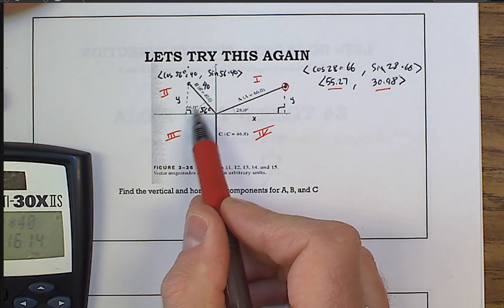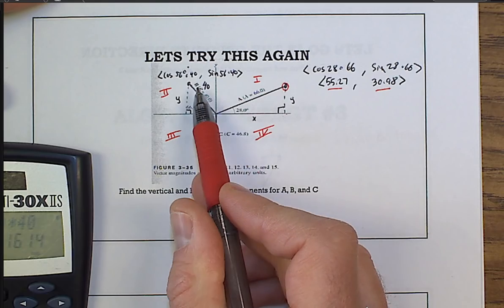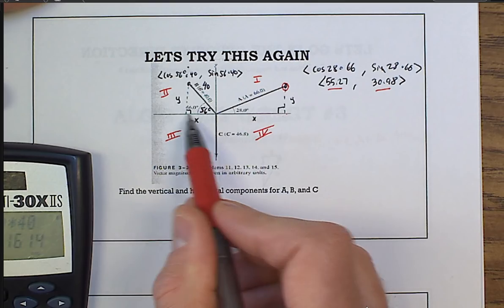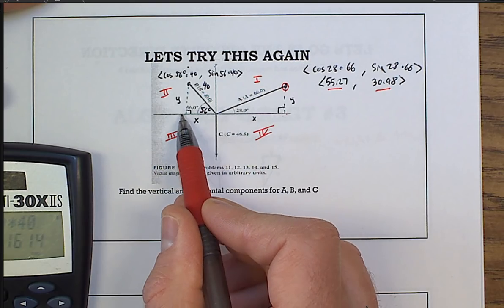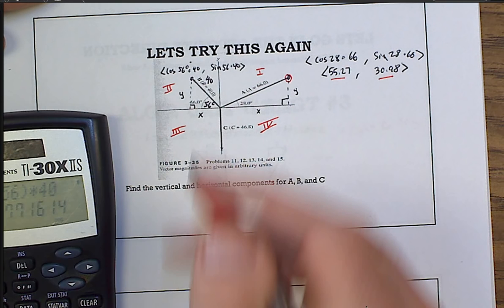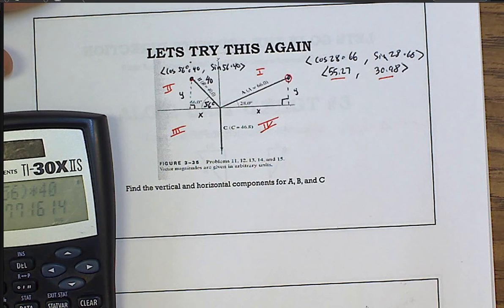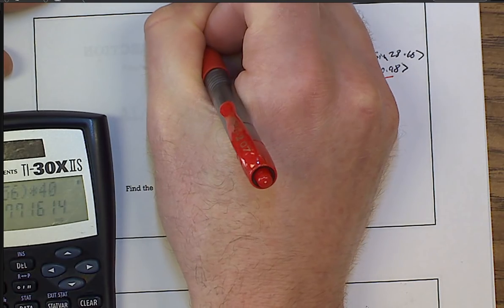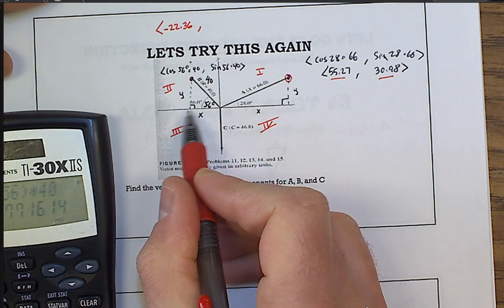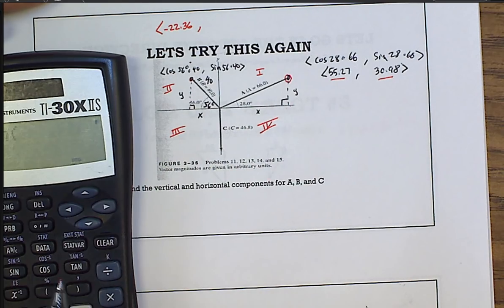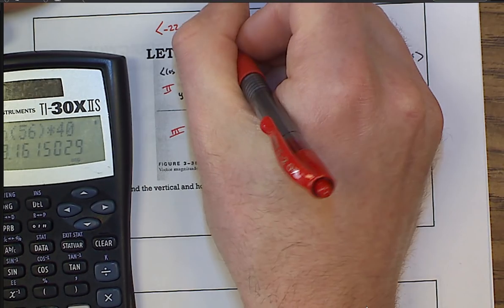For vector b, this distance to the x is negative because you're going to the left. So even though my calculator says 22.36, my final answer for this component form vector is going to be negative 22.36 because I'm going to the left. Now, my y, I'm still going up. So when I go sine of 56 times 40 and hit equals, that's still a positive 33.16.